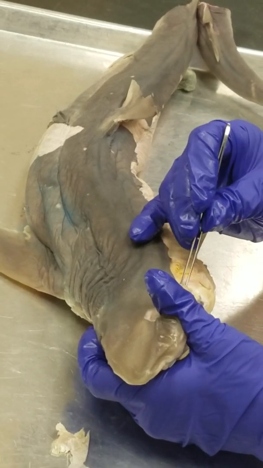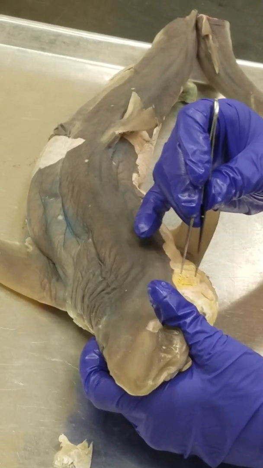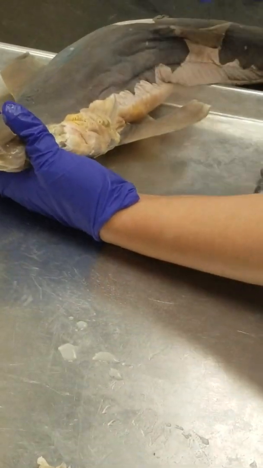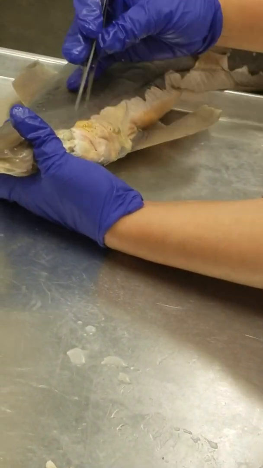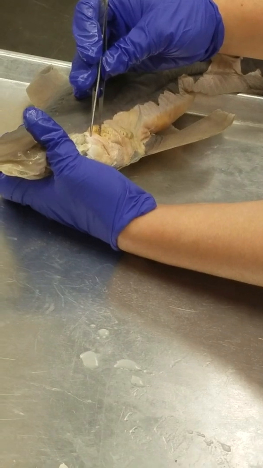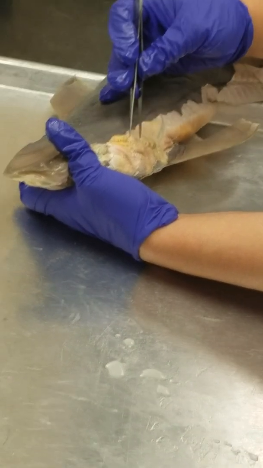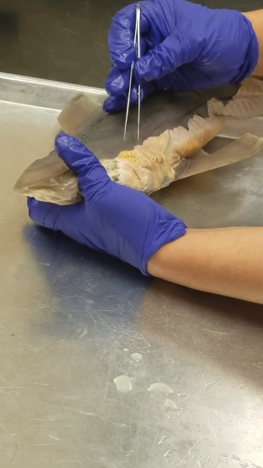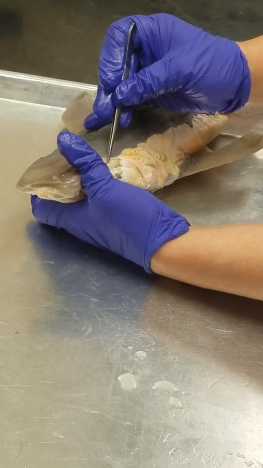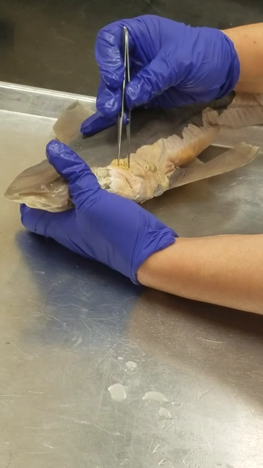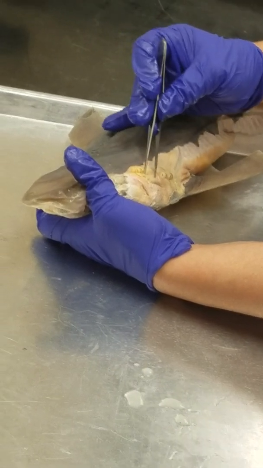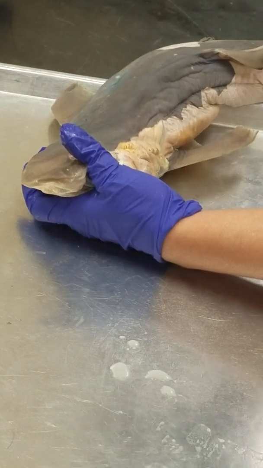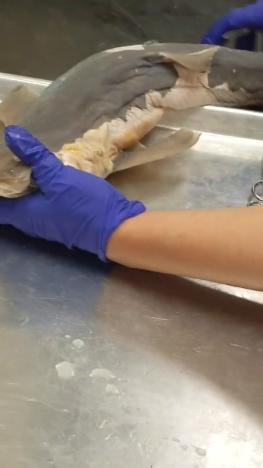Okay, so we have our spiracularis, levator hyomandibulae, levator hyoideus. Does everyone see that? Levator palatoquadrate, levator hyomandibulae, levator hyoideus. They correspond with the anterior to posterior order of the jawbone.